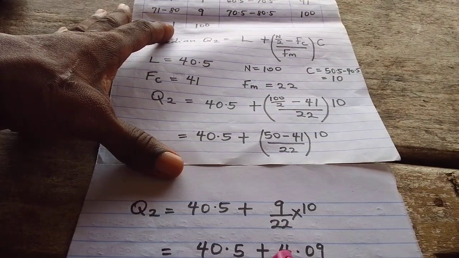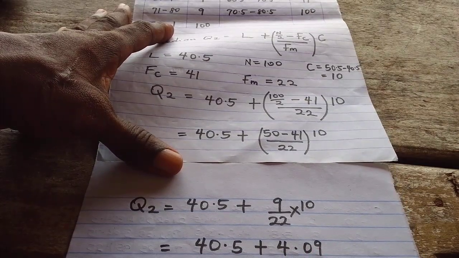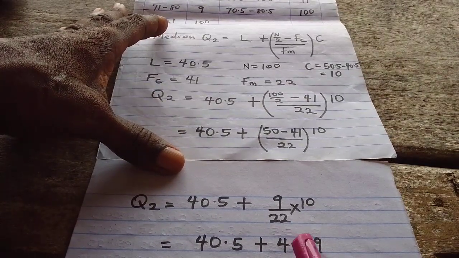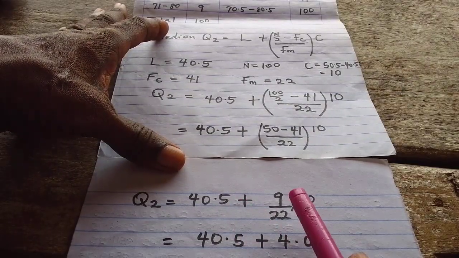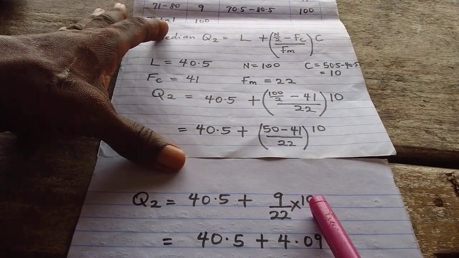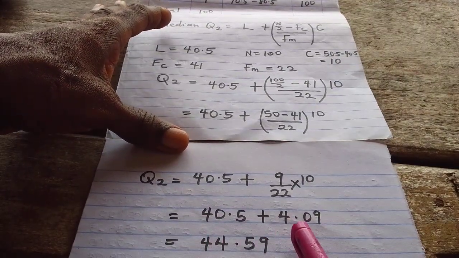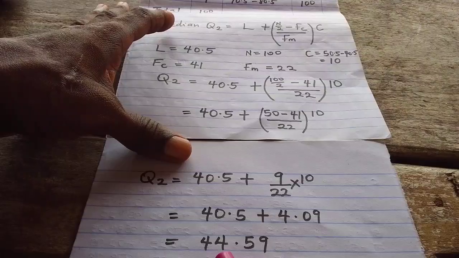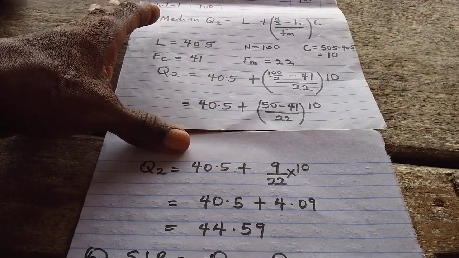So that's going to be 40.5 plus 9 divided by 22 times 10. That will give us 4.05. 40.5 plus 4.05 will give us 44.59.